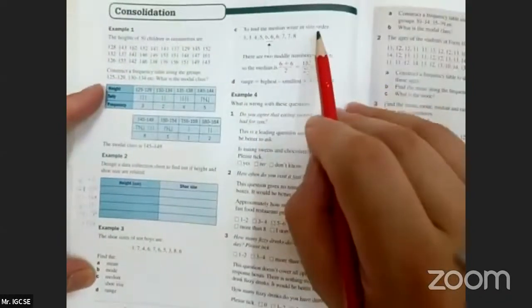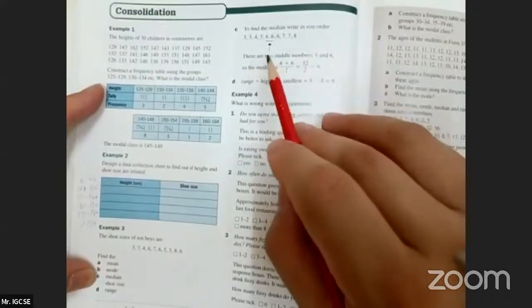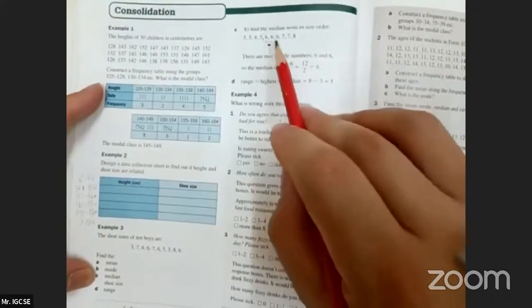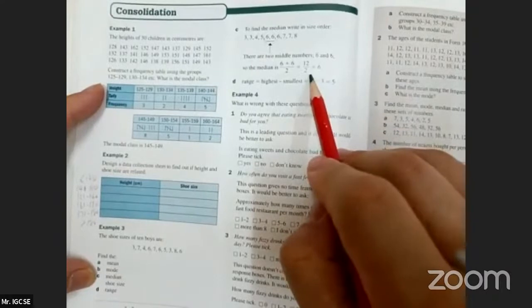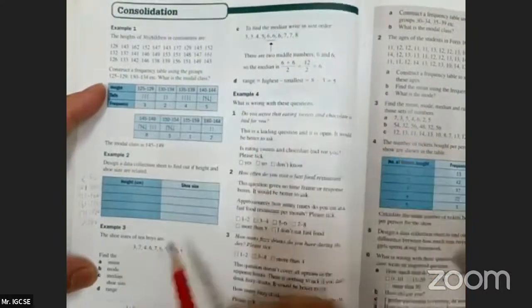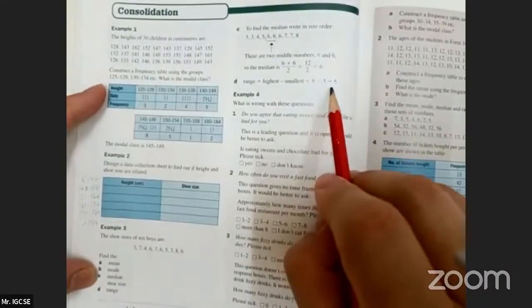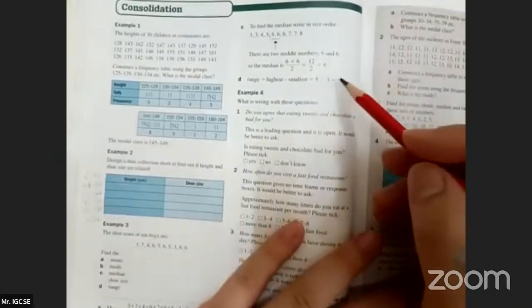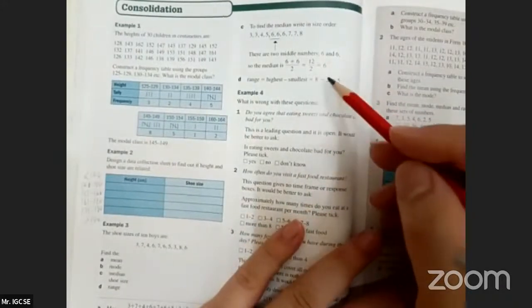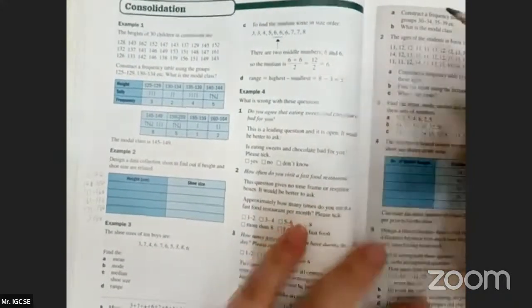The median, that means that you need to line up in size order, and then you find the middle one. The middle one will have 2 numbers, so you need to add up and then divide by 2. And the range is the highest one, which is 8, minus the smallest one, which is 3. Then you have the midrange, the minimum and the maximum, which will be 5.5.